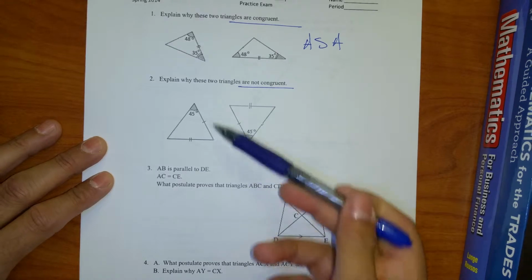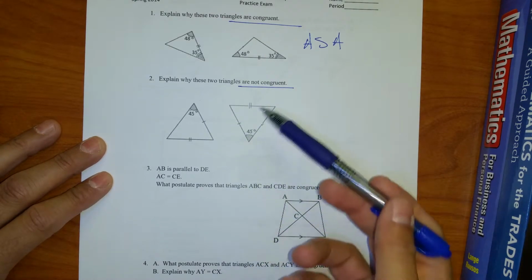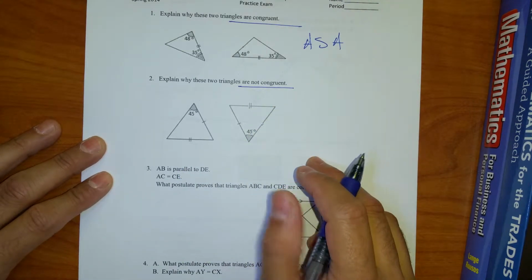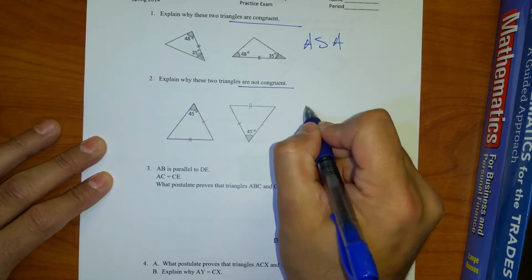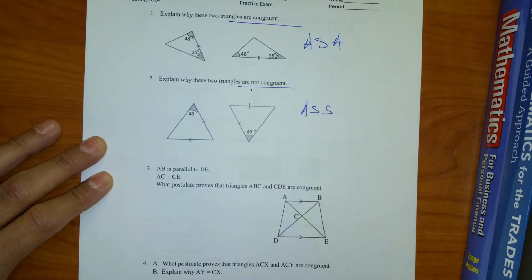Now, if we go through this, we have angle, side, side, and angle, side, side. Angle, side, side is never one of our congruencies. It actually says in your notes, angle, side, side. So that's why they are not congruent. Angle, side, side is not a possible way for them to be congruent to each other. So if you remember, don't be an ass.